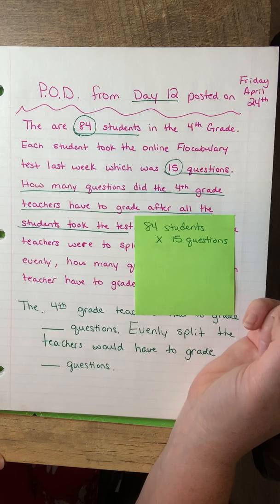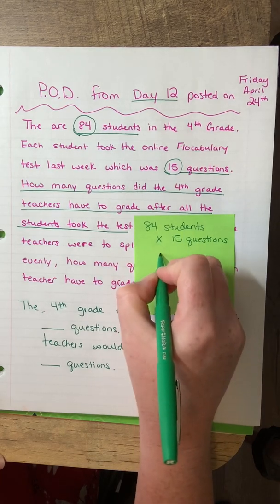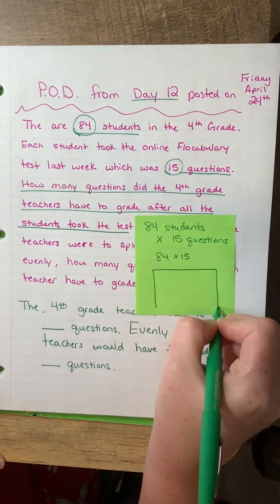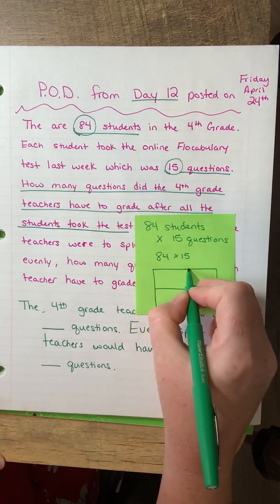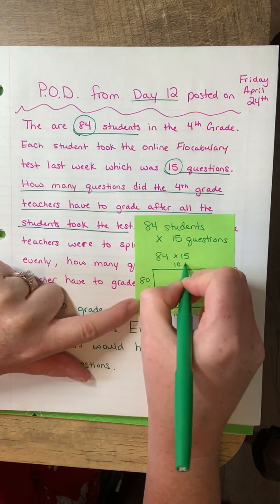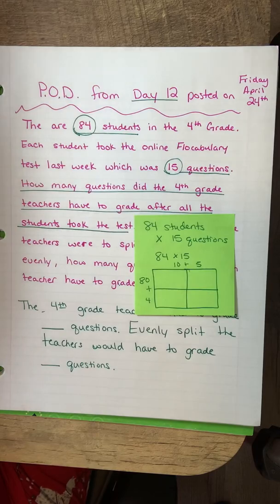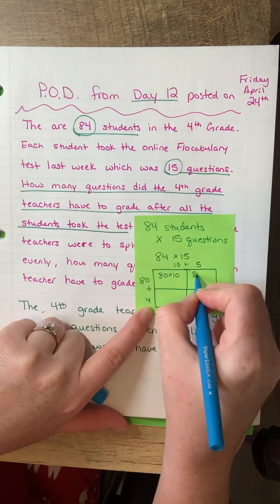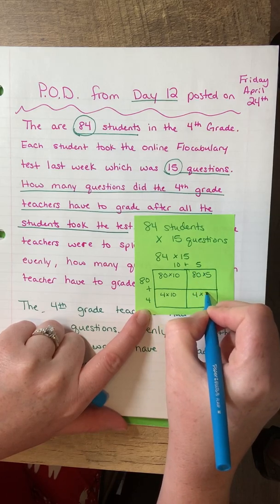And I am going to use the area model to do 2-digit by 2-digit multiplication. So we're going to say 84 times 15. I'm going to draw my rectangle. We have 80 plus 4, and we have 10 plus 5. 80 times 10. 80 times 5. 4 times 10, and 4 times 5.